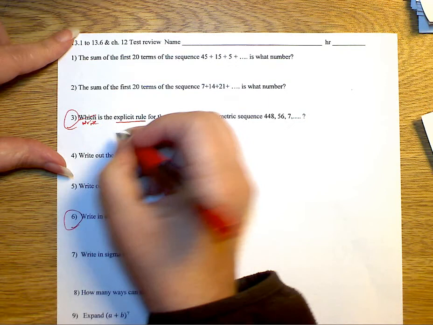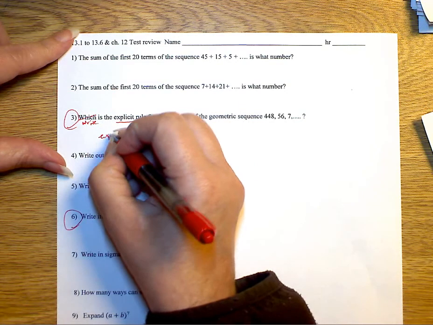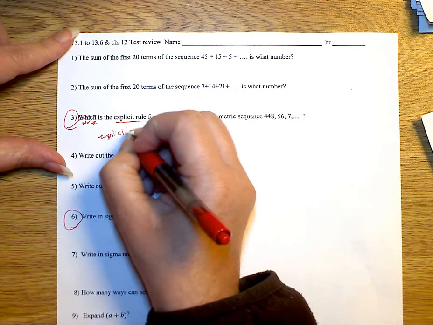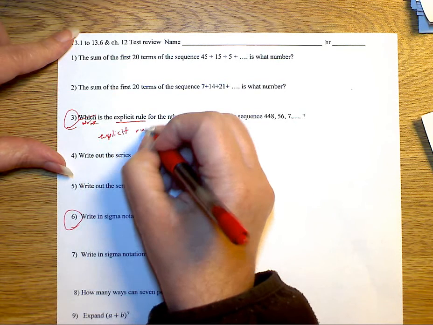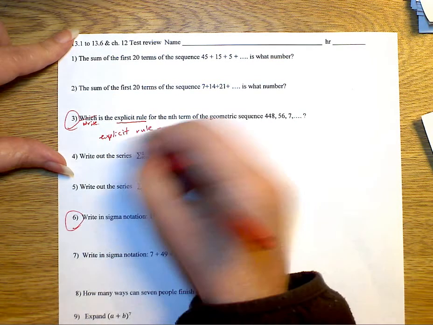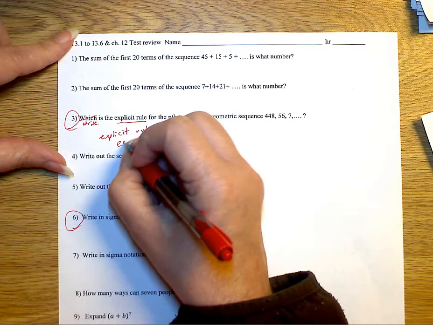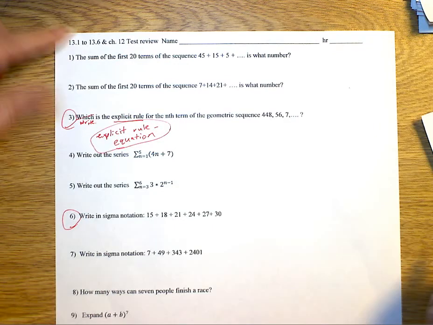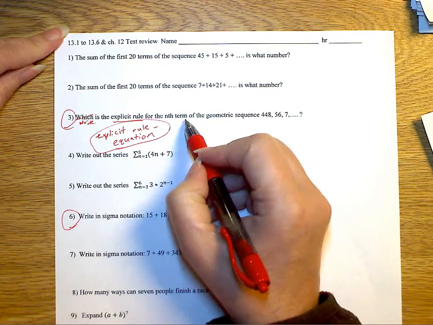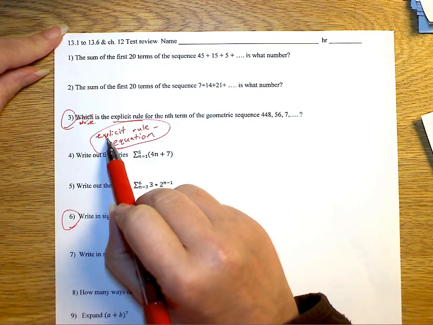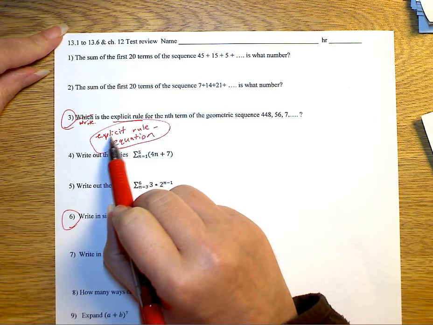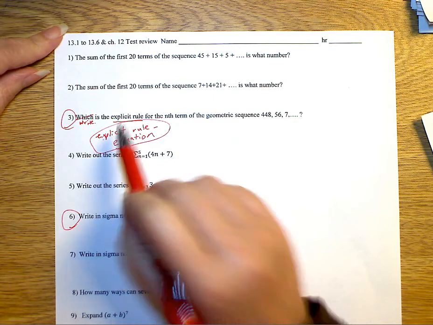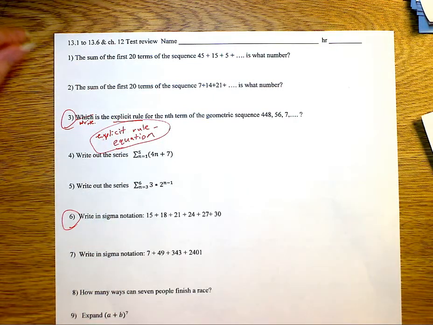Whenever they say explicit rule, remember explicit means that you can find any number. So this is the exact same thing as equation. They want you to write an equation for the nth term. Also remember that this word, explicit rule, will be on your final. That's why I'm using it, so you can see it a few times. So hopefully you write that on this somewhere.